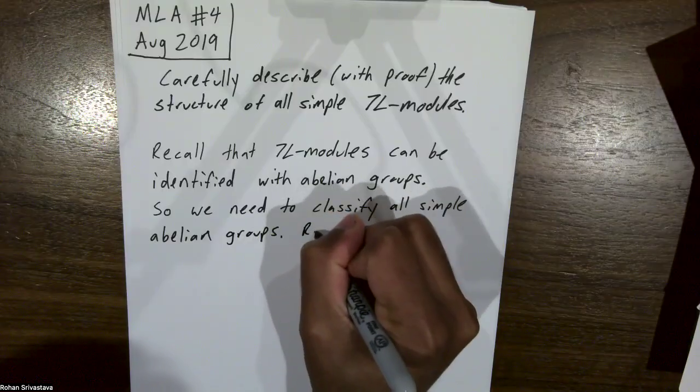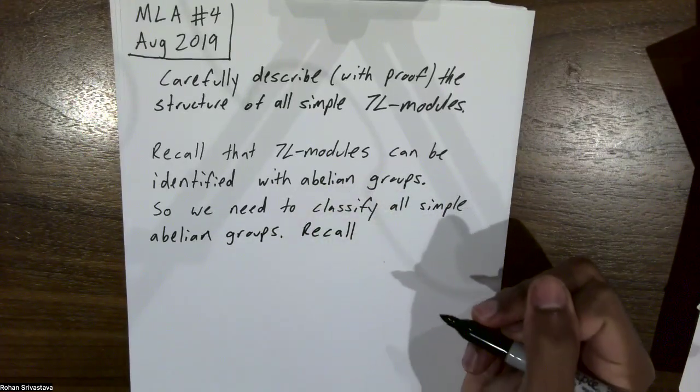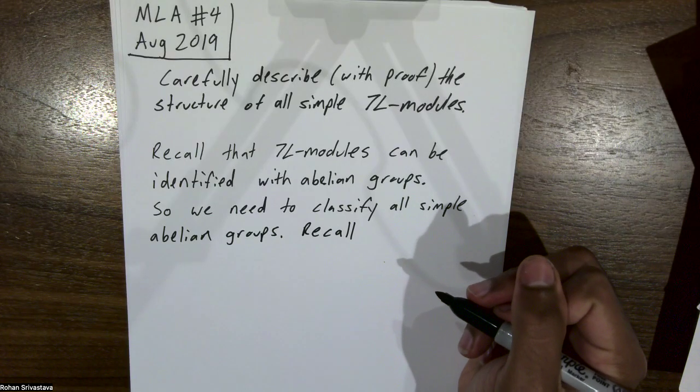And now recall, what does simple mean? Well, simple means that you have no non-trivial proper normal subgroups.